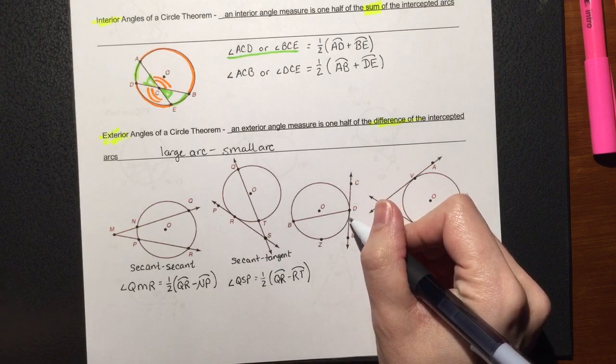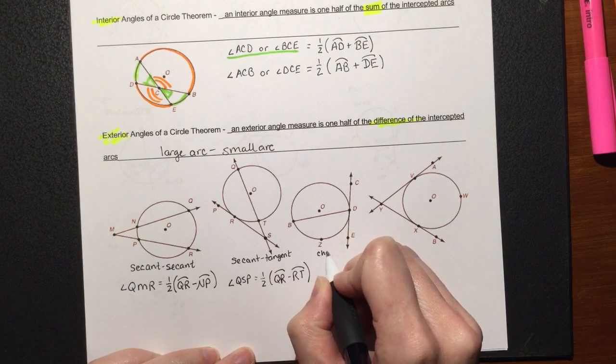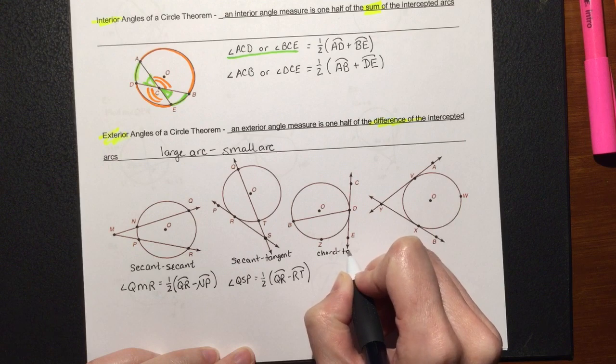Looking at this one, it's a chord with a tangent.